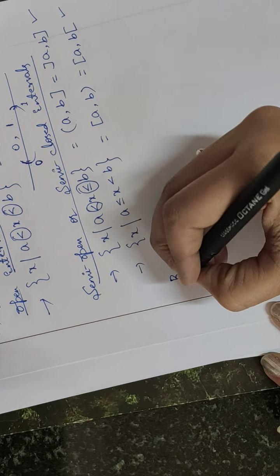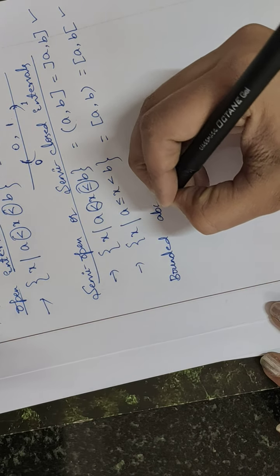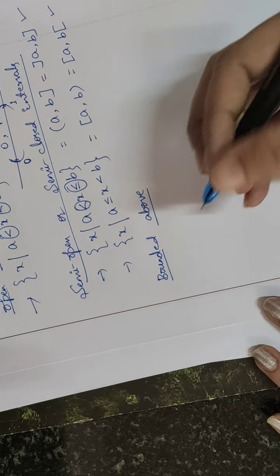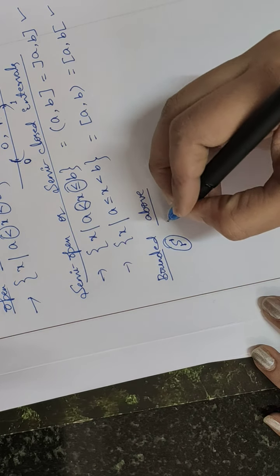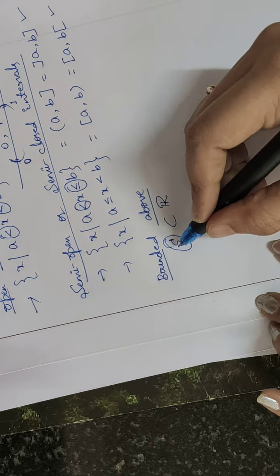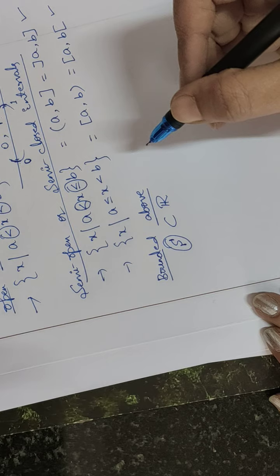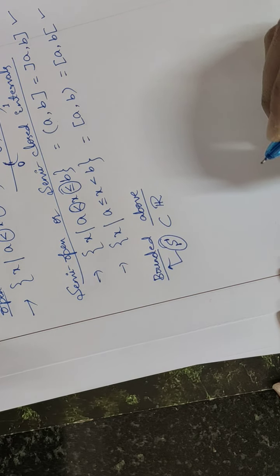Next we will move to bounded above and bounded below. In order to define bounded above, first I will consider a subset S, and this S is a subset of your real numbers. That means all the elements of S come from the set of real numbers. So now I have to say that this S is bounded above.